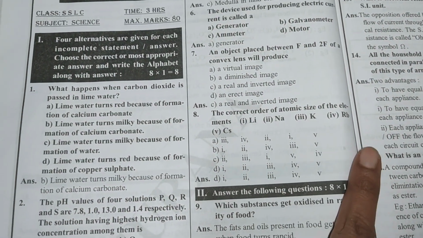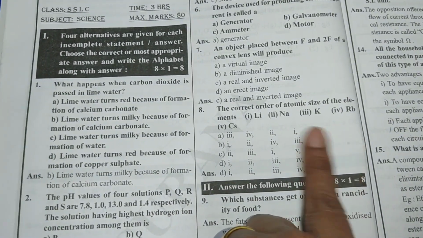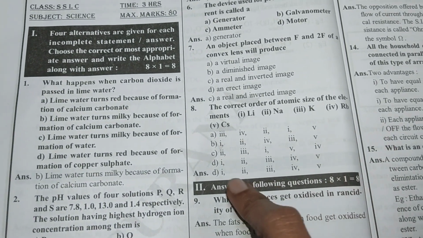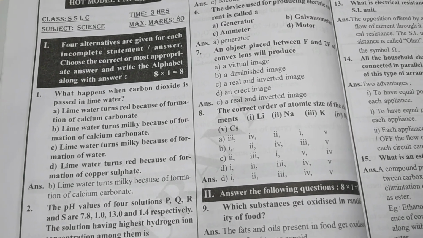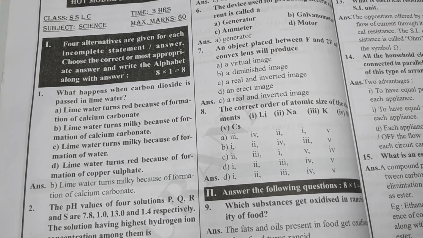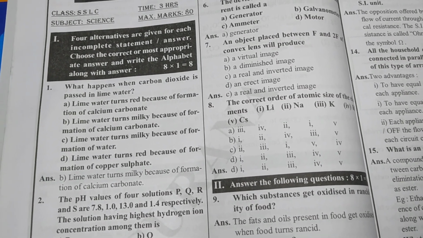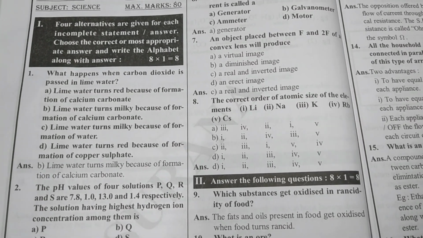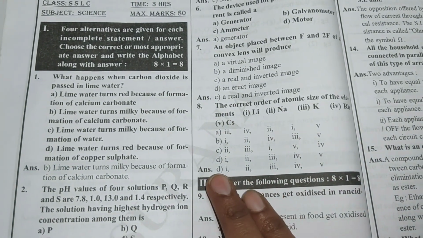Then, the correct order of atomic size of the elements. They gave the elements, and we should find out the atomic size: lithium, sodium, potassium, rubidium and cesium. We should write it according to their position in the periodic table. Down the group there will be an increase in size. So the correct order is lithium, sodium, potassium, rubidium and cesium. The same order is given, so the option is D.